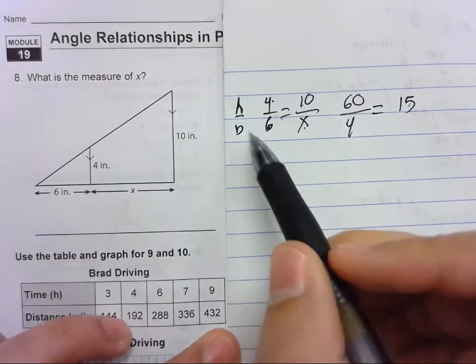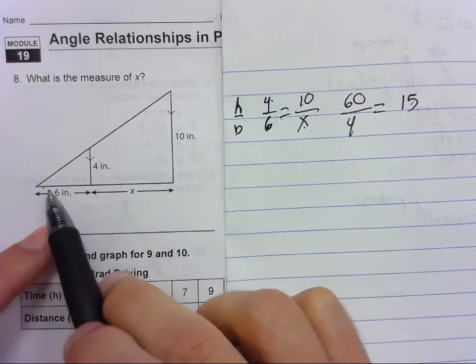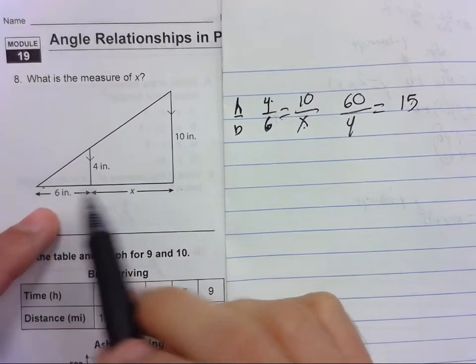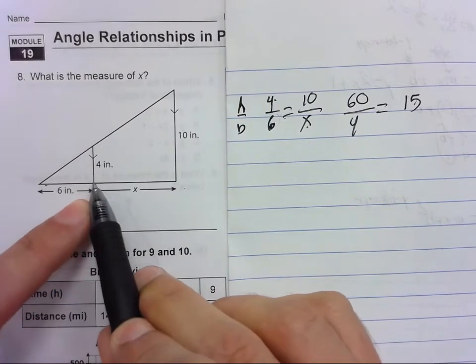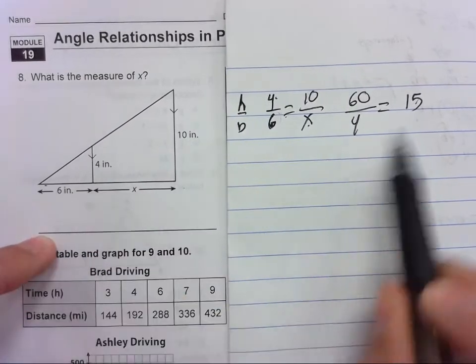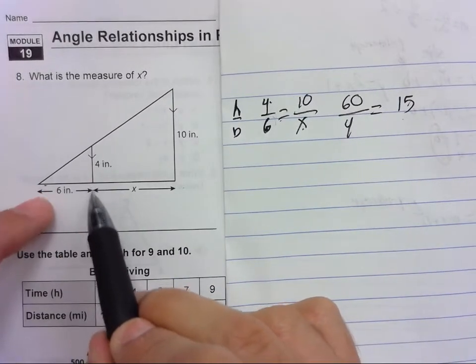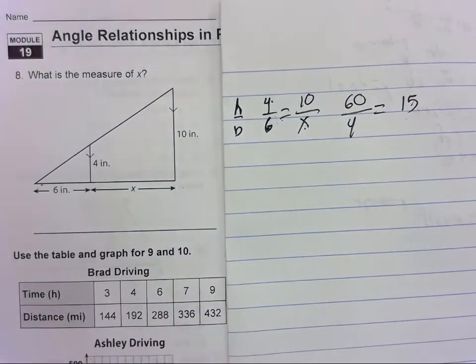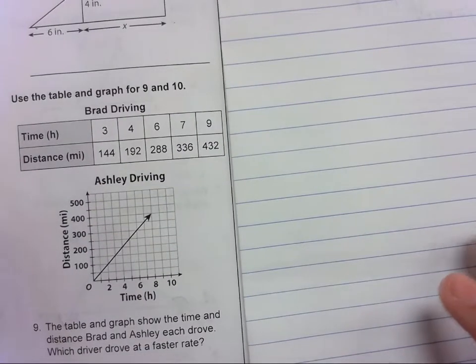Not x, I'm sorry. All the way across equals 15. Here's where you need to be careful, because all the way across will equal 15. We don't care about this part, which is 6, so what's left over? This is actually 9. Because all the way across is 15, we don't want all the way across. We have 6 here, the rest is 9. So x equals 9.